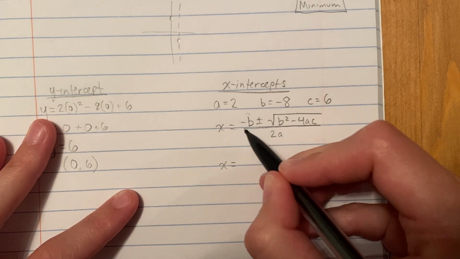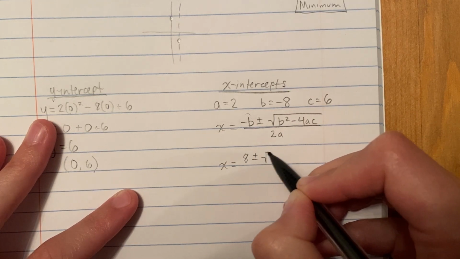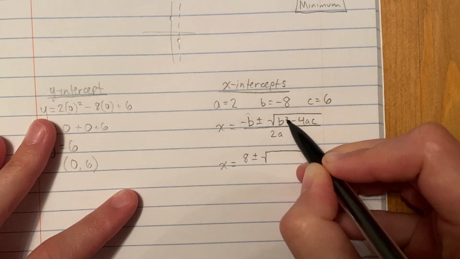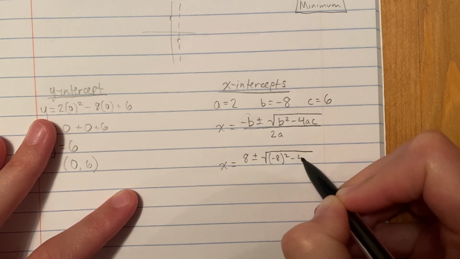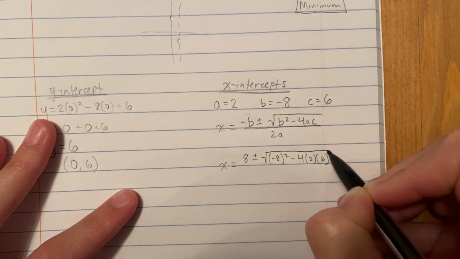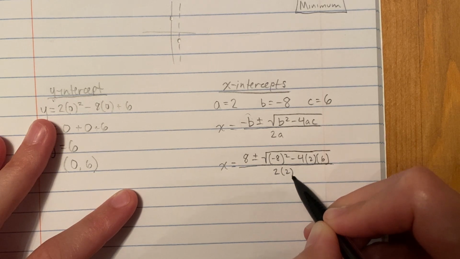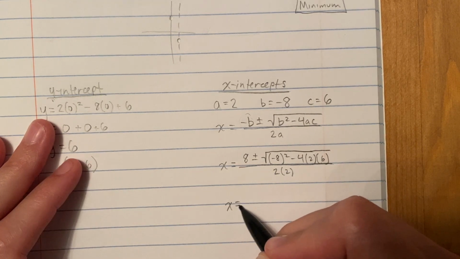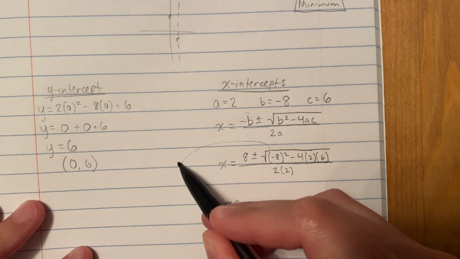So opposite of b is negative 8, that's positive 8. Okay, b squared minus 4ac, so this is negative 8 squared minus 4 times a times c, over 2 times a. Okay, look, I'm going to just take this over here where I have space.